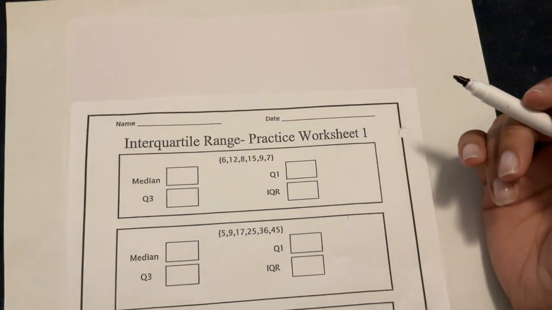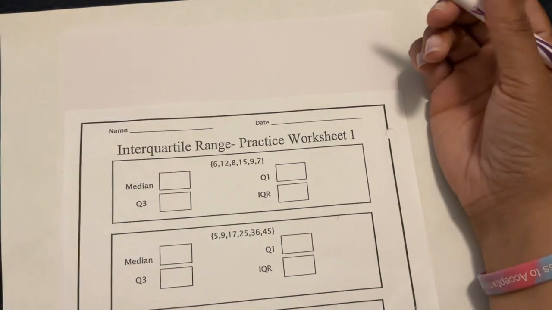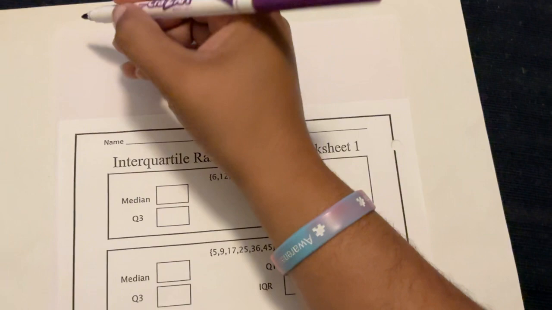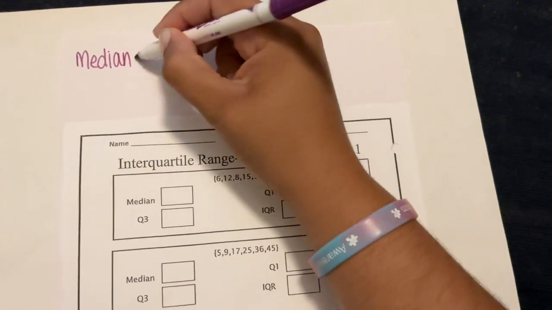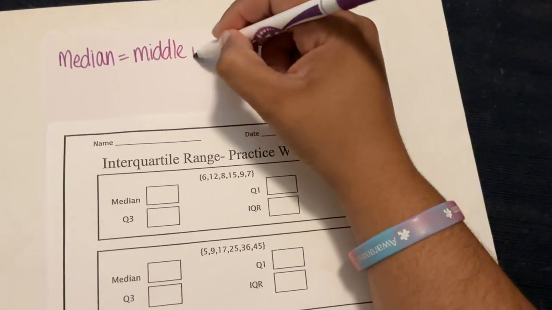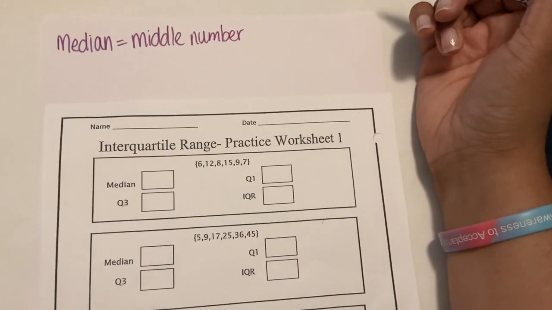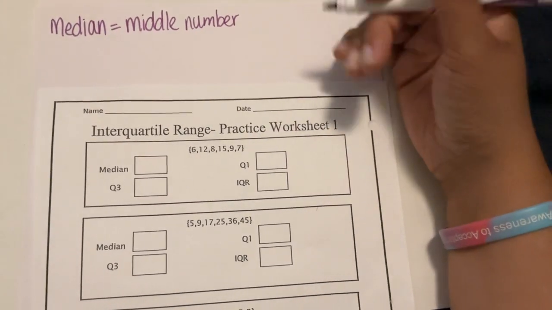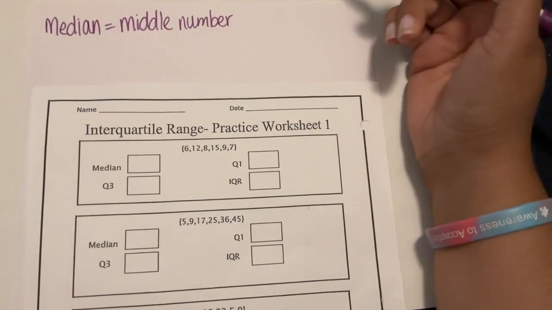First thing we need to remember, what is the median? Well, median is like the middleman. So median is the middle. If I'm given a set of data points, the median is the number in the middle. There are two scenarios where you're given a data set: you're either left with a single number in the middle or two numbers in the middle. We'll get to what we do with each scenario, but for now, I need you to know that median equals the middle number.